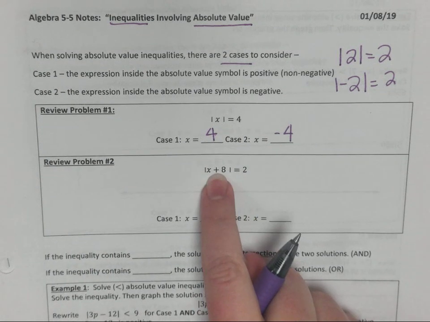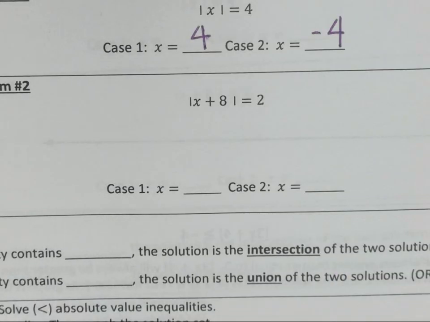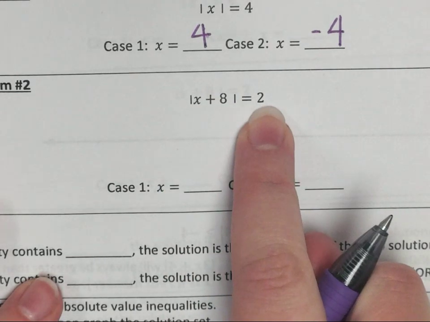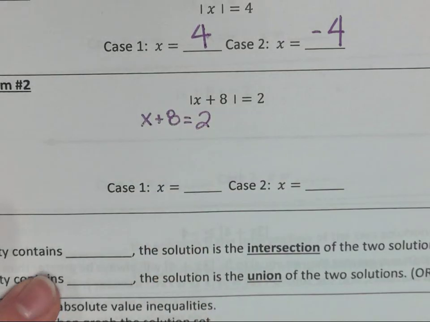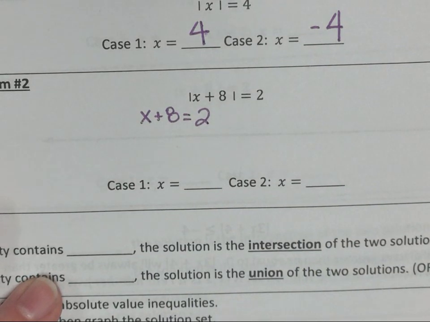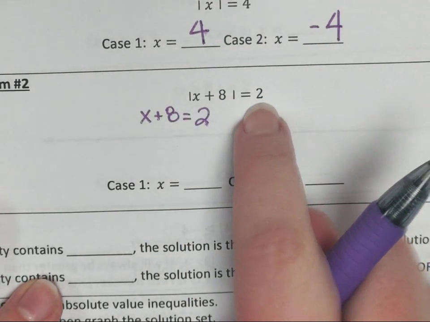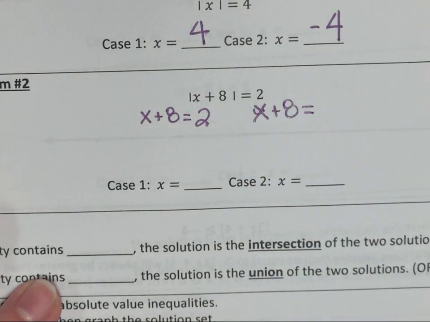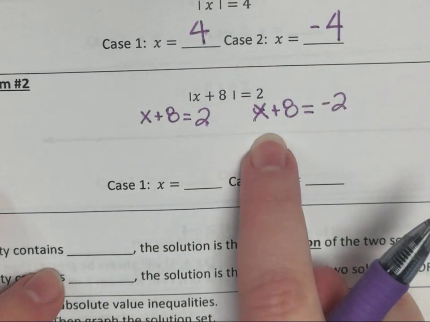Okay. So review 1 should be pretty simple. The review problem number 2 is just a little bit trickier because we can have that the inside here is equal to a positive number. So is anything going to change? No. So I'm just going to rewrite. X plus 8 can be equal to 2. We're assuming everything in here is positive and it's equal to 2. Or we could assume that everything in here is negative, which would make it equal to what? Negative 2. Okay, so x plus 8 could also be equal to negative 2. It could be equal to the positive or the negative of the inside number.